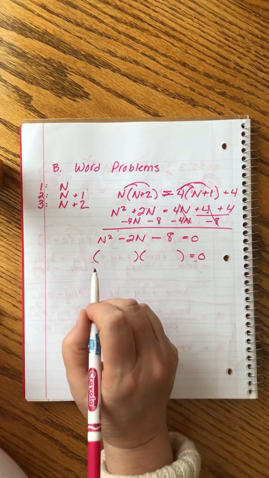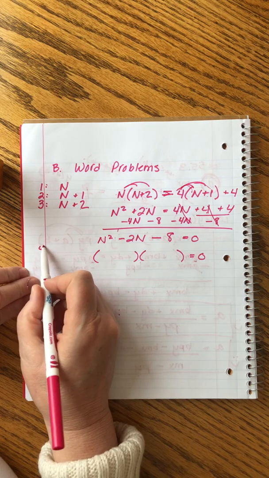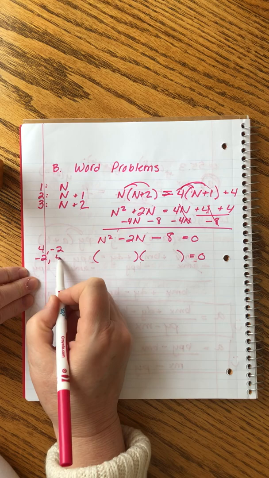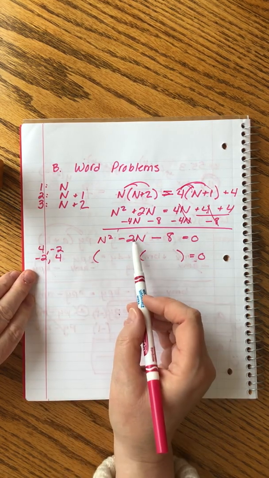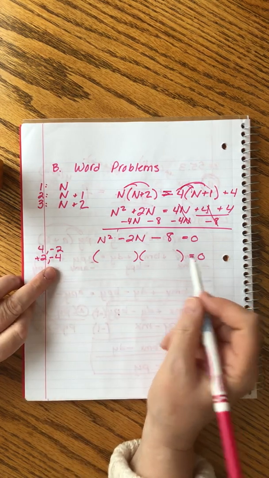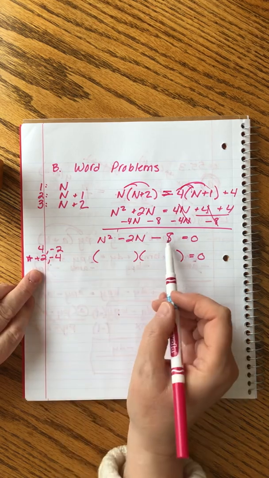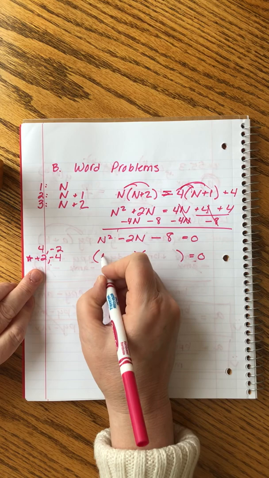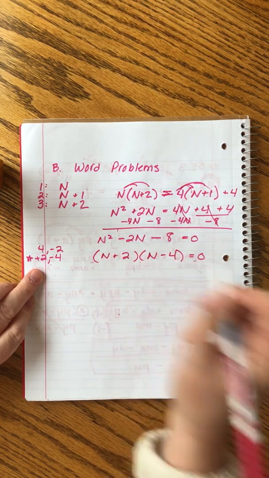And the happy news is, yes, we can, because negative 8 multiplies by 4 and negative 2 and negative 2 and positive 4. One of those, let's see, which one gives us, oh wait, I did the same thing twice, didn't I? Oh well. Okay, this one, it multiplies to negative 8 and it adds to negative 2. Happy days. So we're going to have n plus 2 and n minus 4.